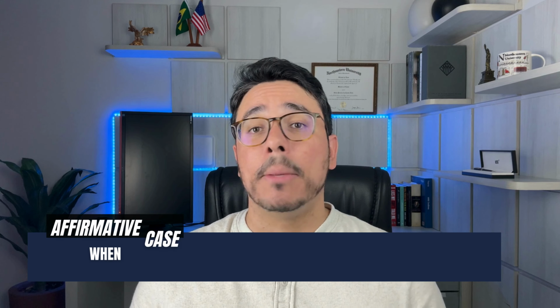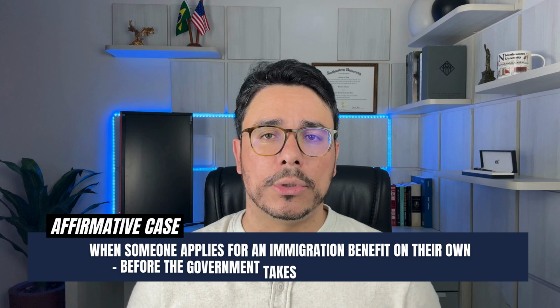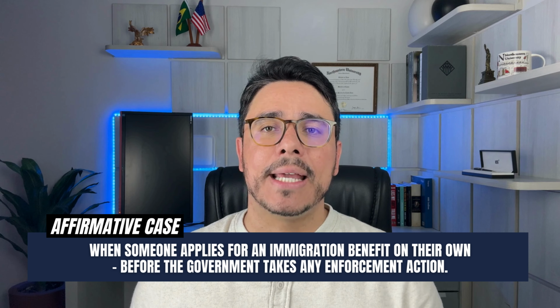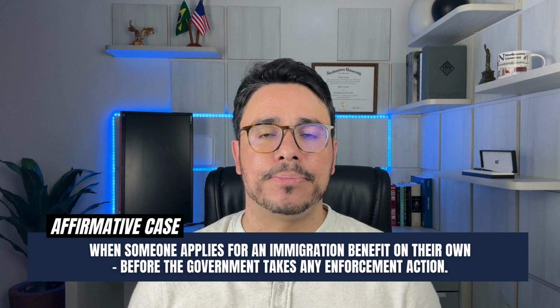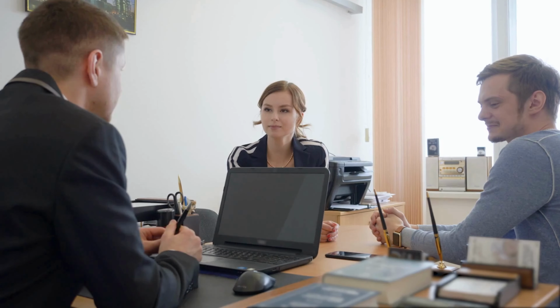Let's break that down. An affirmative case is when someone applies for an immigration benefit on their own, before the government takes any enforcement action. These are typically handled by USCIS or, in some cases, the Department of State. Think of someone applying for a marriage-based green card or naturalization.